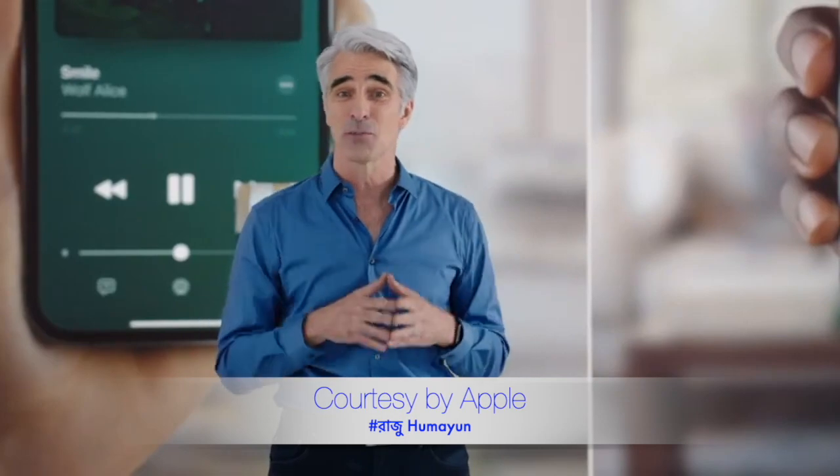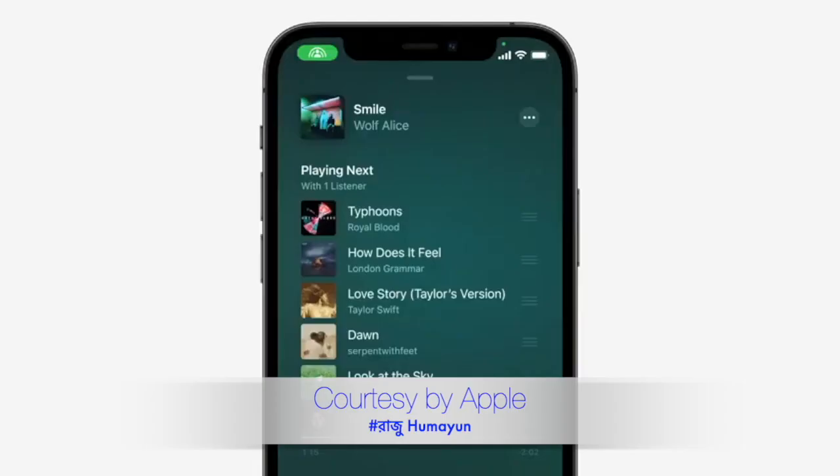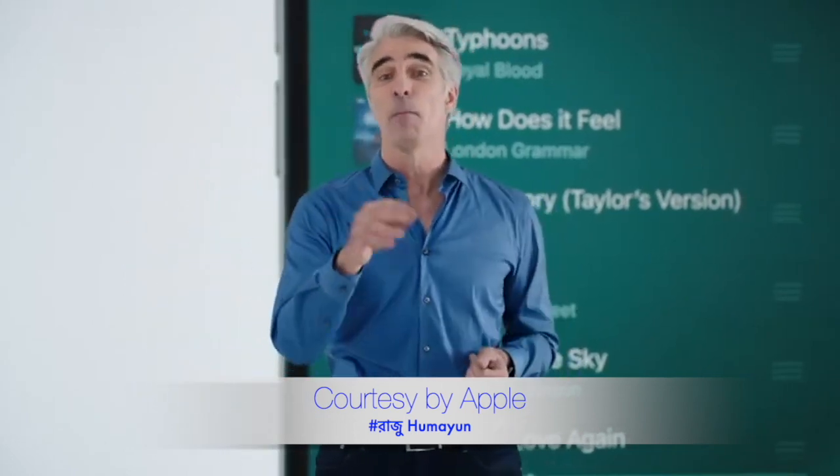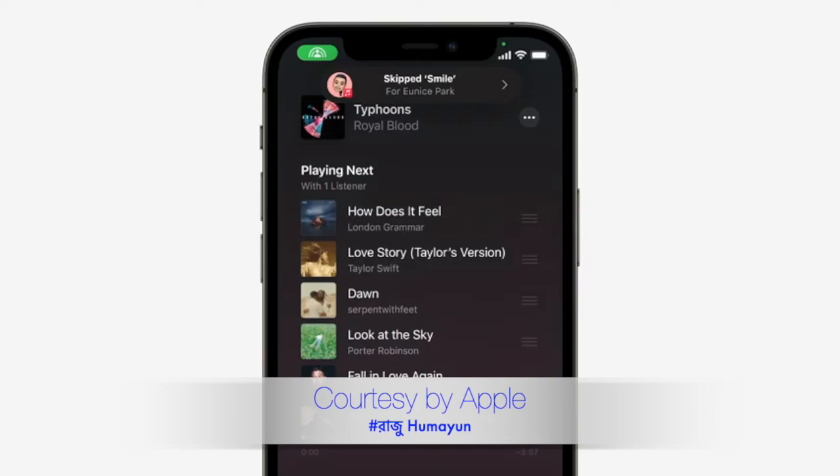And you're still connected with FaceTime while listening. Everyone on the call can add songs to a shared queue, and shared playback controls let anyone press play, pause, or jump to the next track.